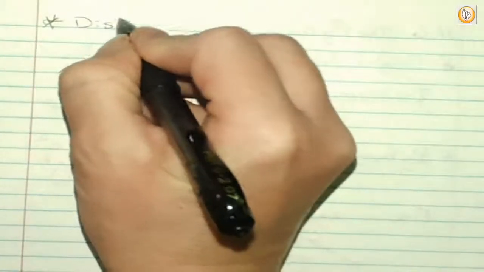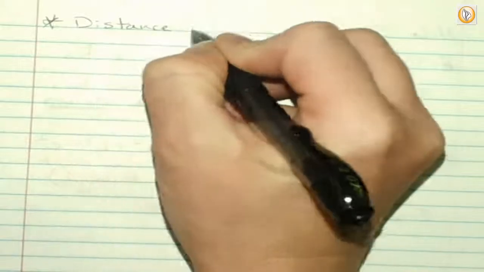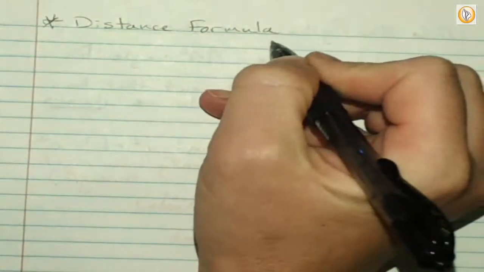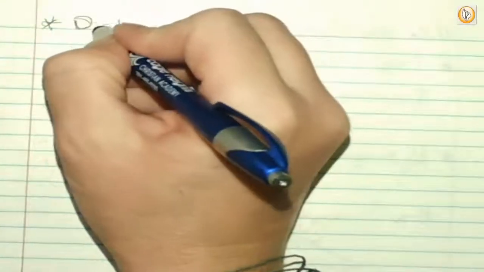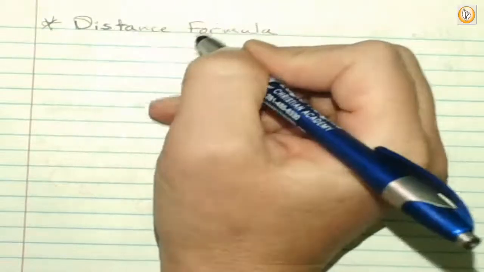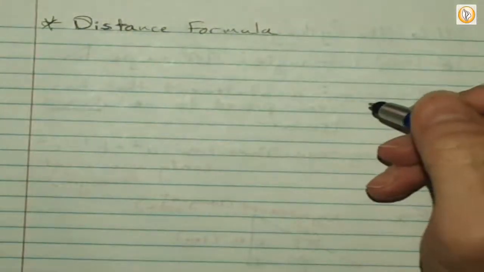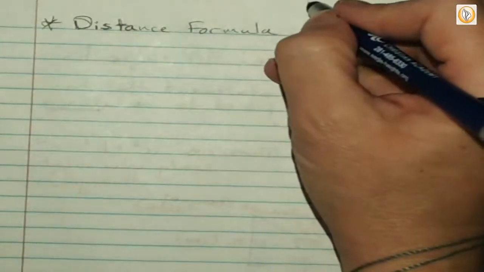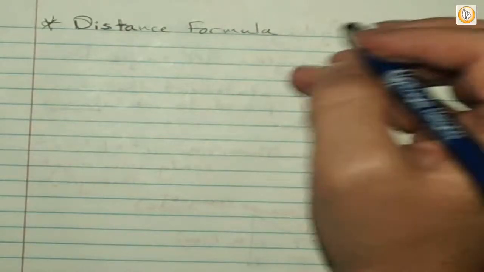All right. Now I'm going to teach you about the distance formula. Better take good notes because there's a lot here. Oh no, my pen's running out. Distance equals rate times time.